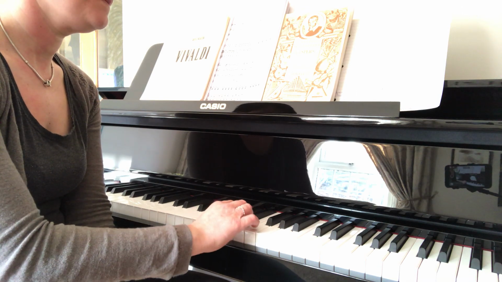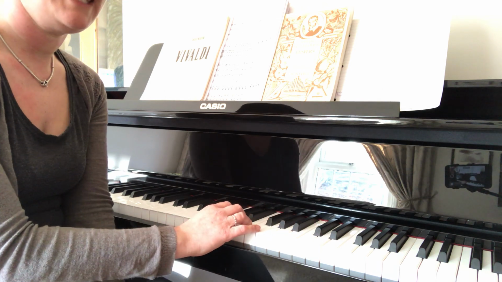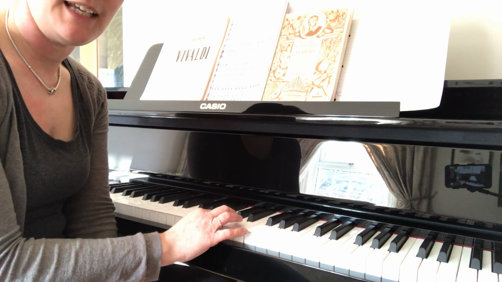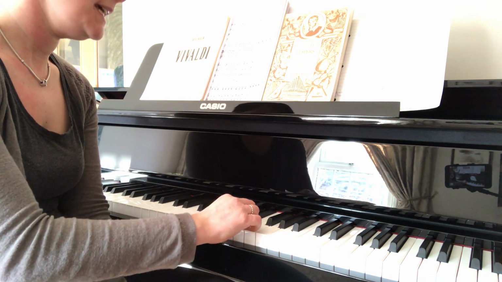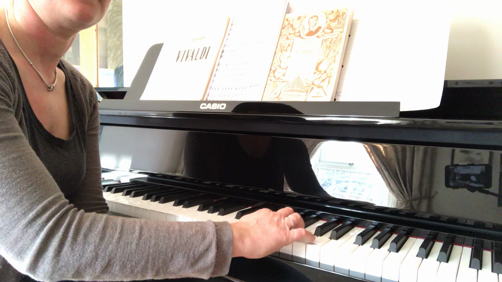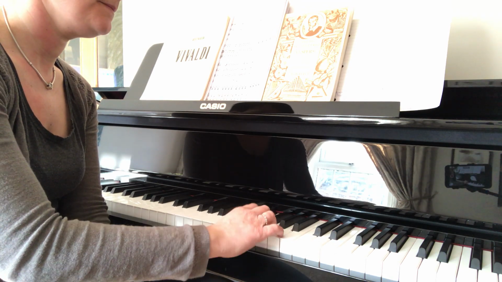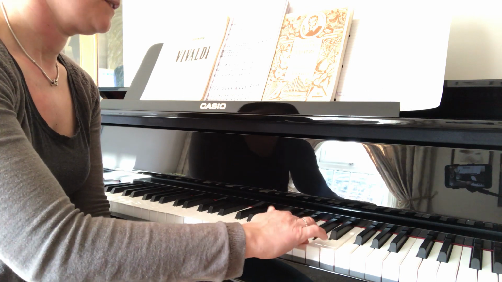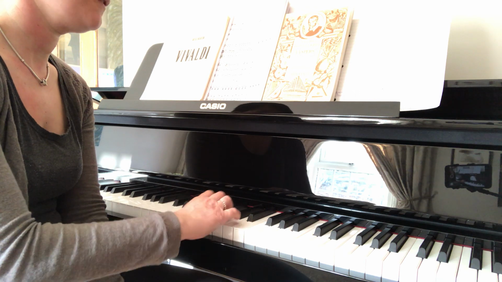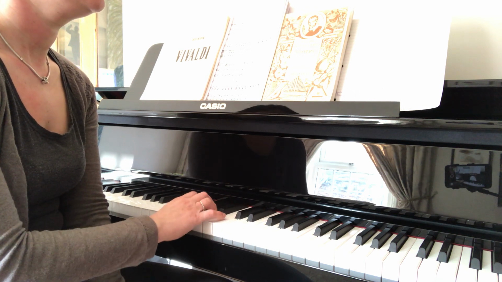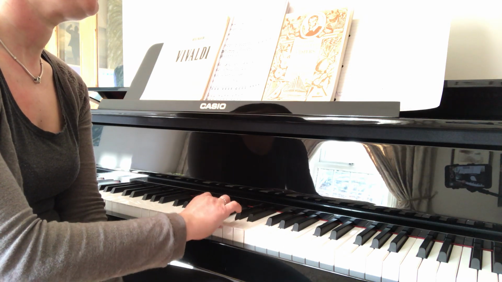C to C is the Ionian mode. Now you'll hear, if you've got expert musical ears, that that's actually the major scale. We'll come back to that in a moment. D to D is called the Dorian mode. E to E, the Phrygian mode. I'll come down a bit so you can see. F to F is the Lydian mode, and G to G is the Mixolydian mode.